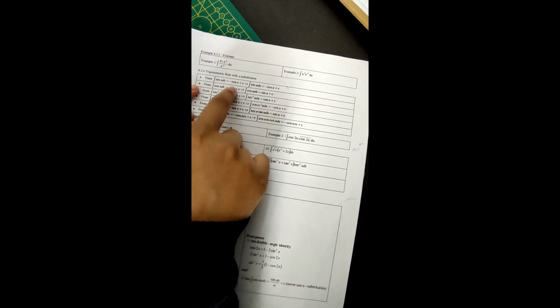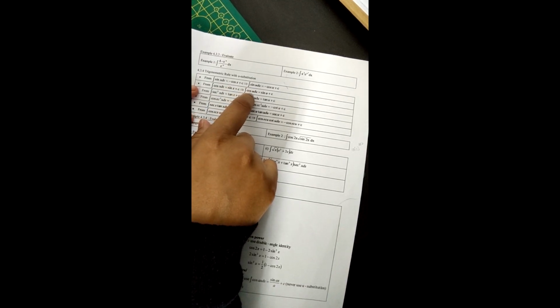Okay, so 4.3.4 trigonometric rule with u substitution. So from integration sin x dx tadi dapat negative cos x plus c. So sekarang integration sin u du equal to negative cos u plus c. Okay, from integration cos x dx equal to sin x plus c. So sekarang kita ada integration cos u du equal to sin u plus c.